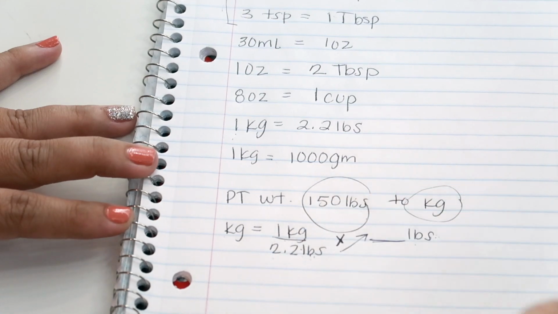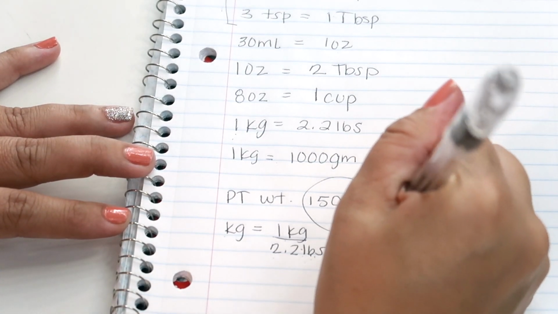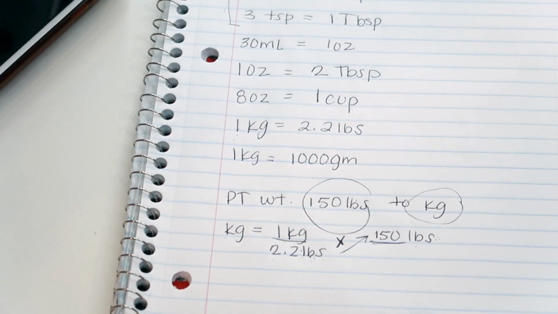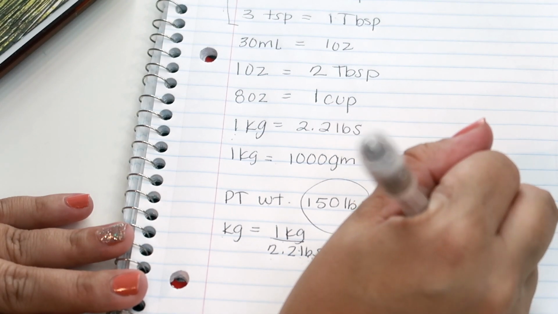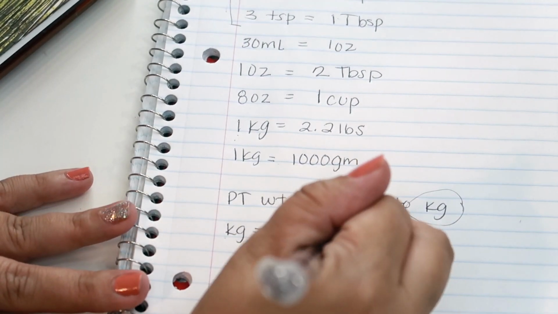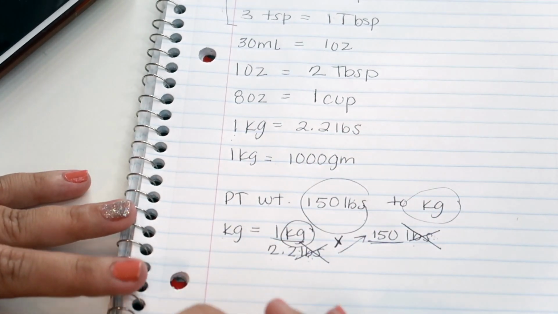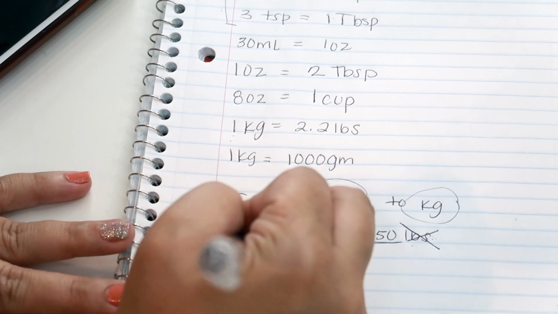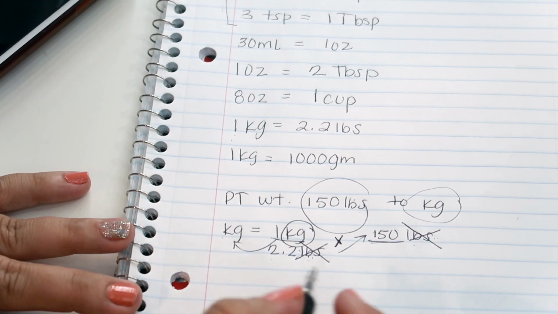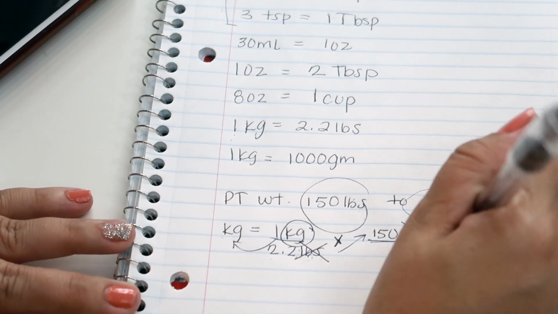So we automatically know that pounds is going to move up to here. What in our given do we have that's pounds? We have this, 150 pounds. That's how much the patient weighs, and that's all we need. We're going to cancel out any units that we don't need, and then we're left with kilograms. That's how you know you have your problem set up correctly. If you're left with just the units that you need, then you know that all the given information has been put in correctly.